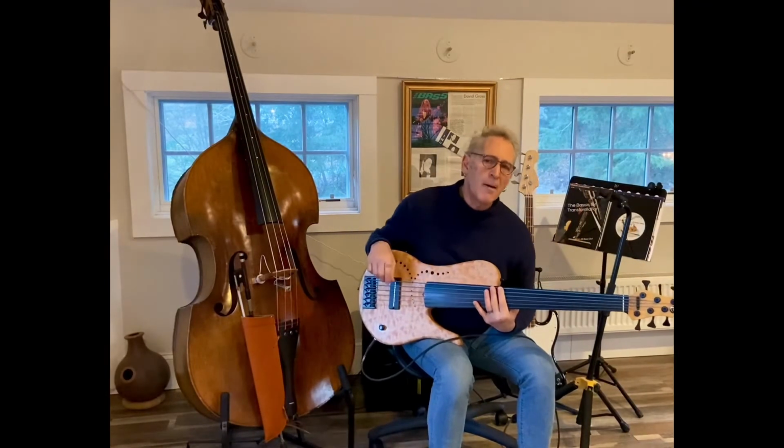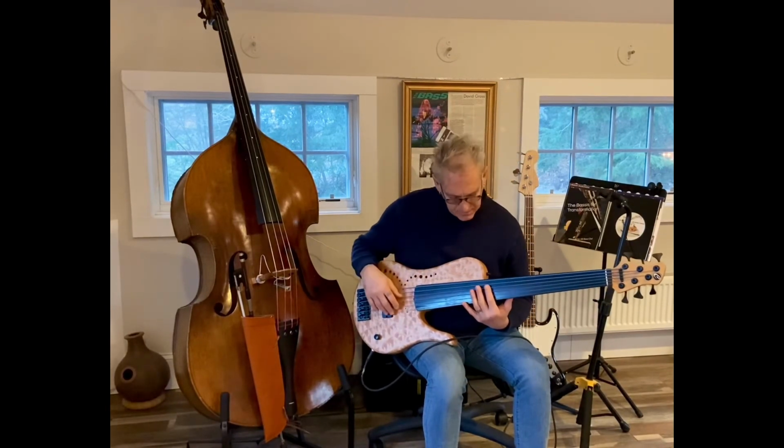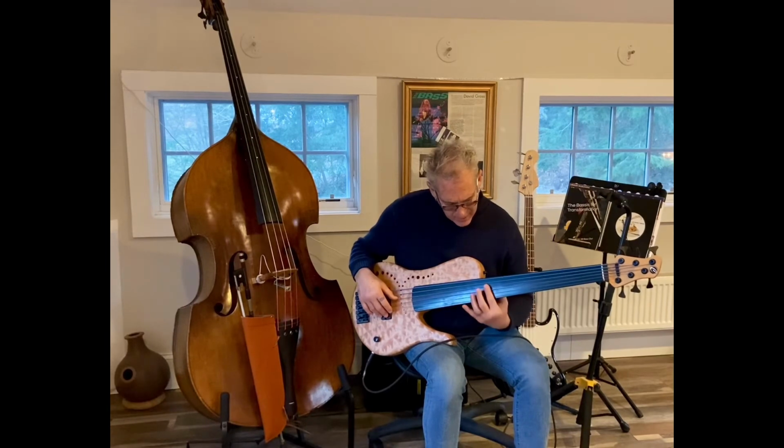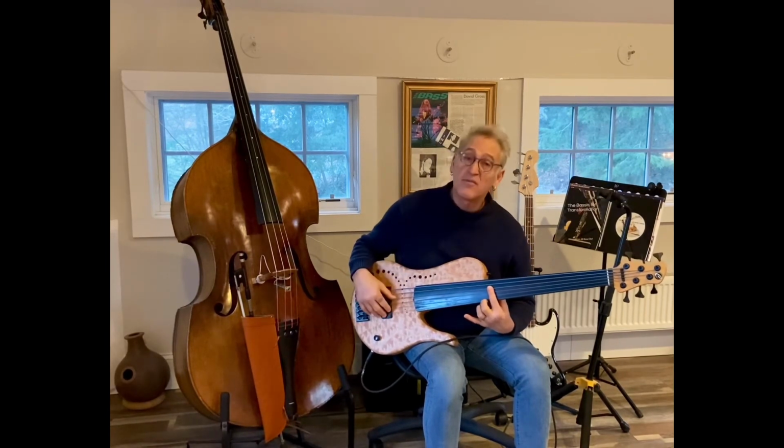So let me show you a couple of the chord voicings. For a dominant, you really want to add that flat 7.